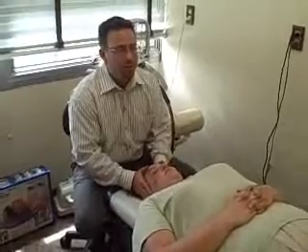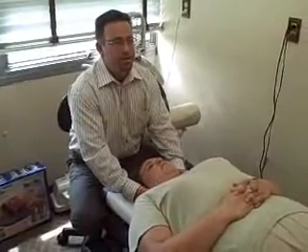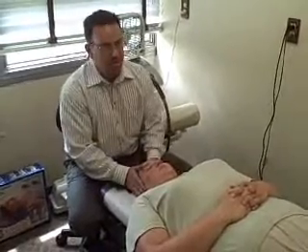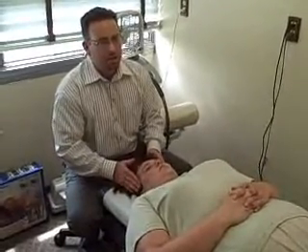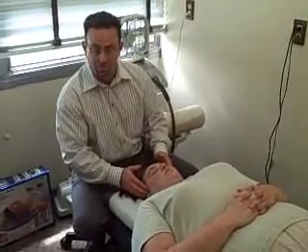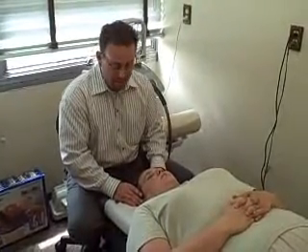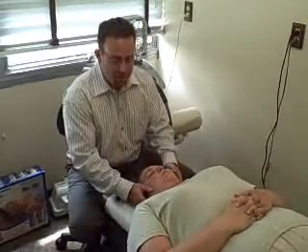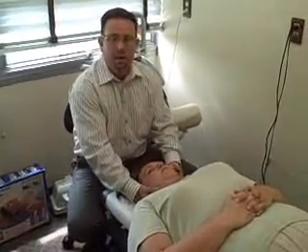So what I'm feeling is tightness in the neck muscles along here, and I'm feeling tightness in the temple muscles up here. That's actually called the temporalis muscle. And I'm also feeling, which is very important with headaches, especially tension headaches, a lot of tension in the scalp itself. So the first thing I'm going to do is start by working on the neck.